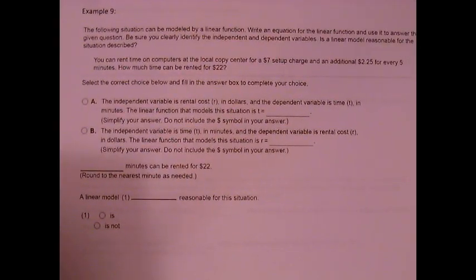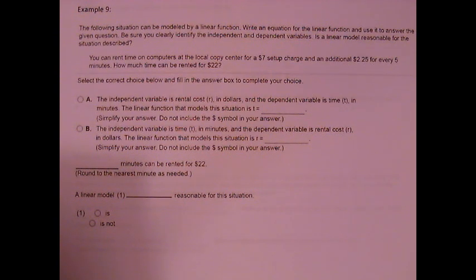Alright, the next example. You're going to write an equation for the linear function and use it to answer the given question. Be sure you clearly identify the independent and dependent variables. Is the linear model reasonable for the situation described? Here we can rent time on computers at a local copy center for a $7 setup charge and an additional $2.25 for every 5 minutes. How much time can be rented for $22?